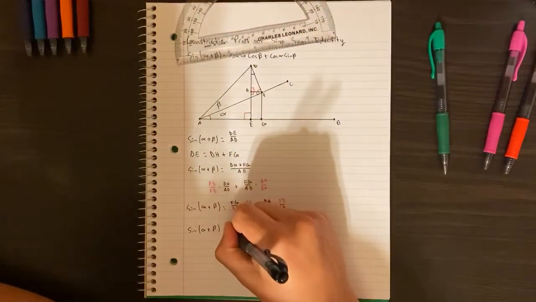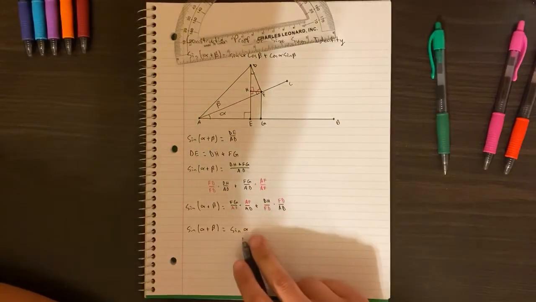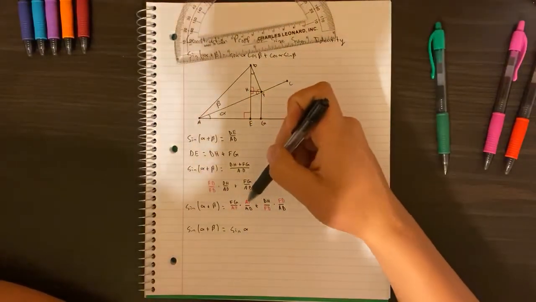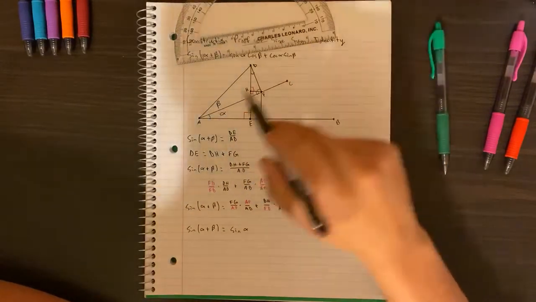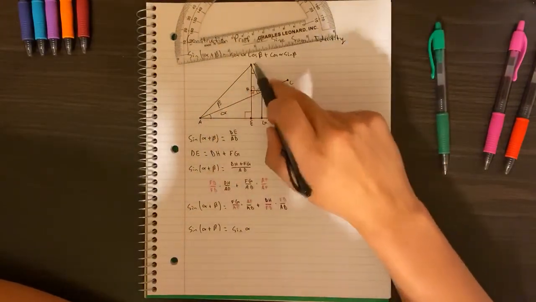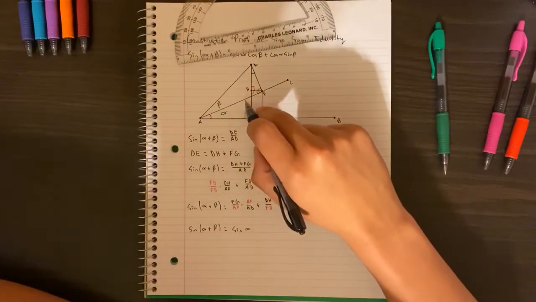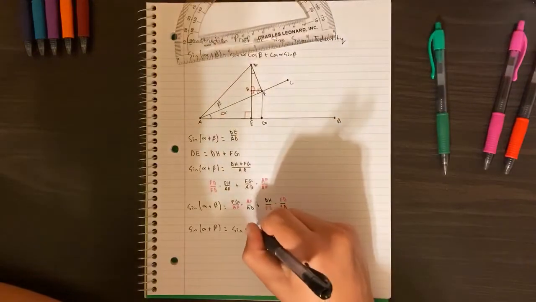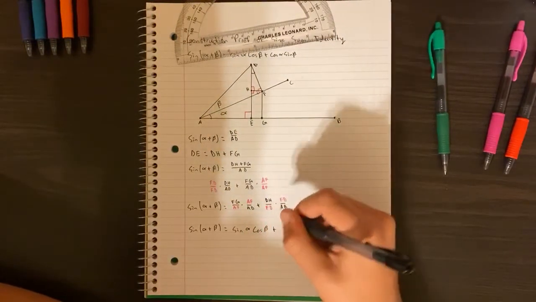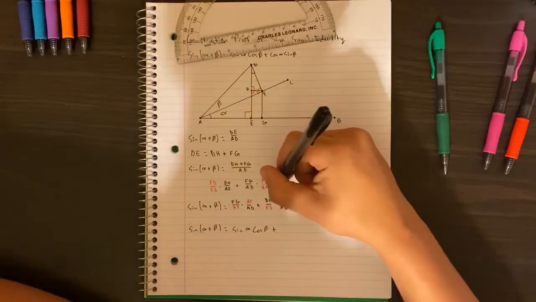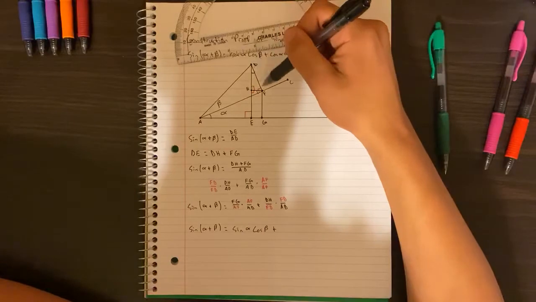And we know that opposite over hypotenuse is sine. So that is sine of alpha times line AF over AD. And this is beta's adjacent over hypotenuse. And we know adjacent over hypotenuse is cosine, plus line DH over line FD.